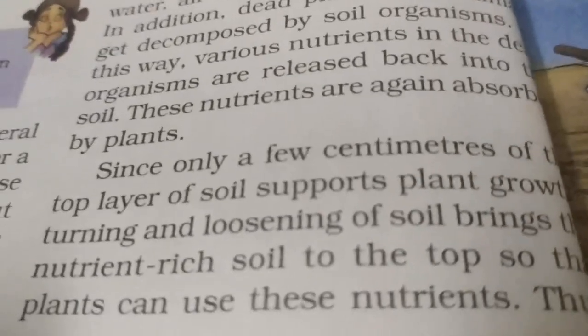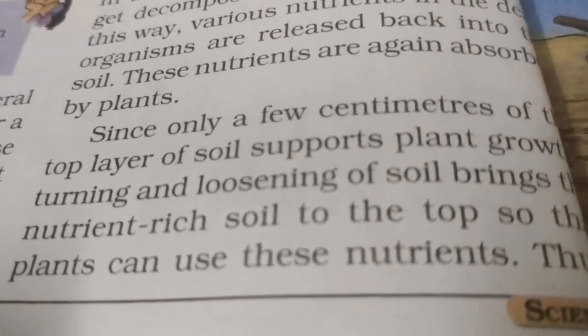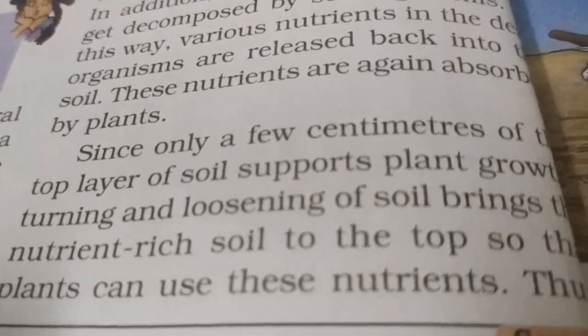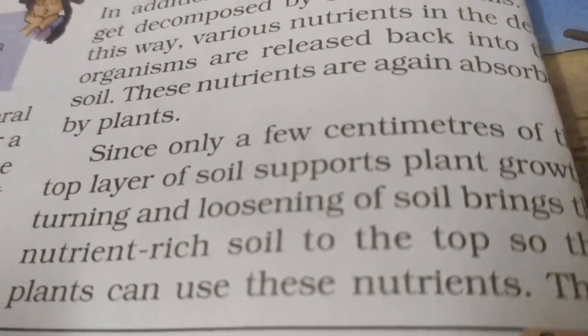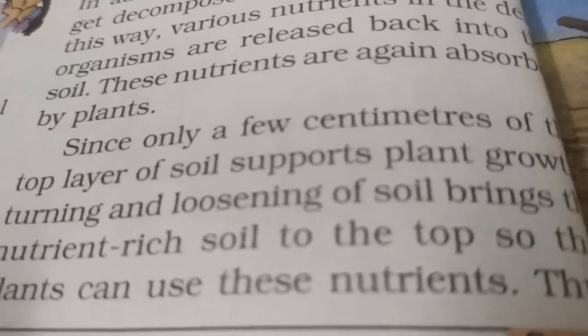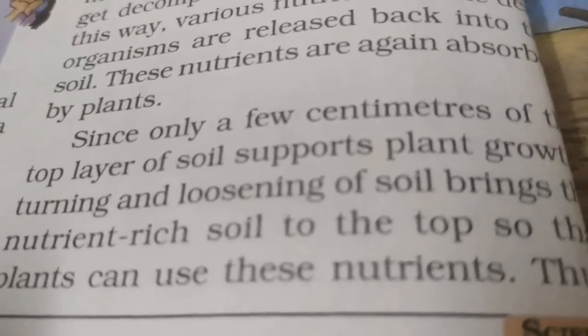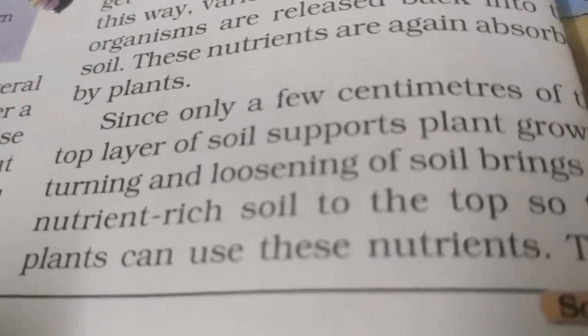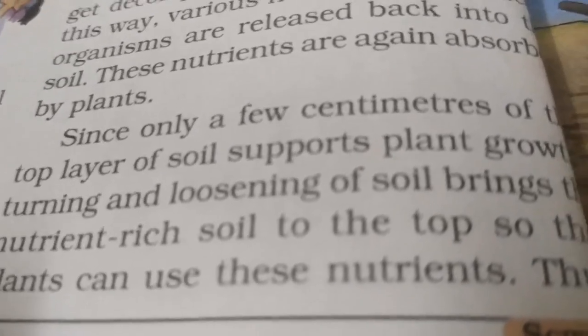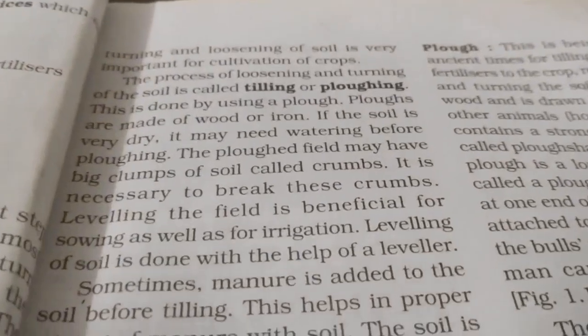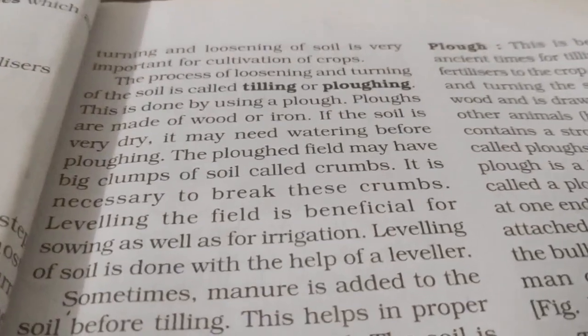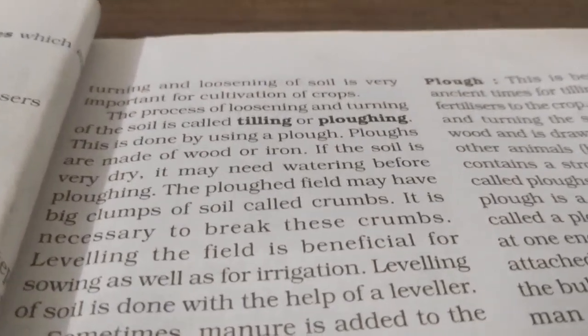Since only a few centimeters of the top layer of soil support plant growth, turning and loosening of the soil brings the nutrient-rich soil to the top so that plants can use these nutrients. Thus, turning and loosening of the soil is very important for the cultivation of crops.